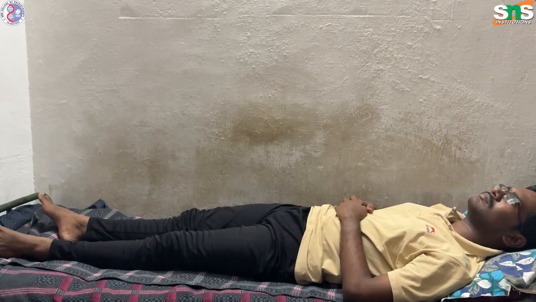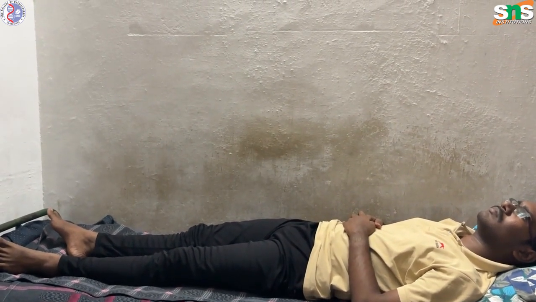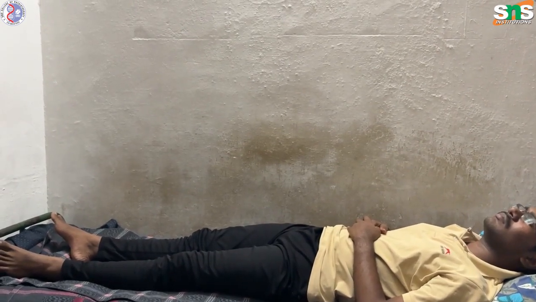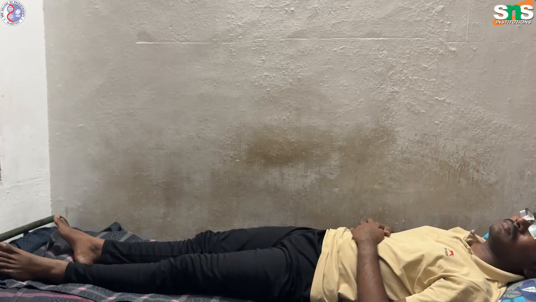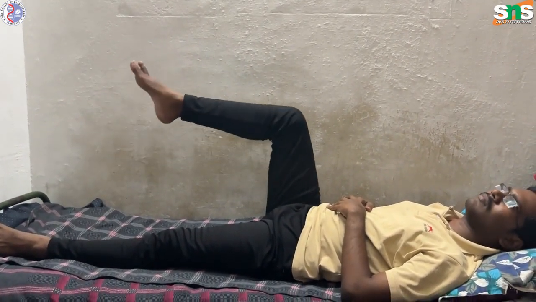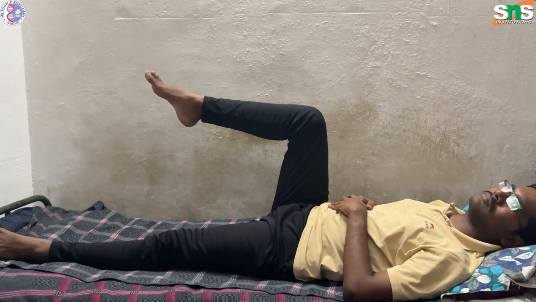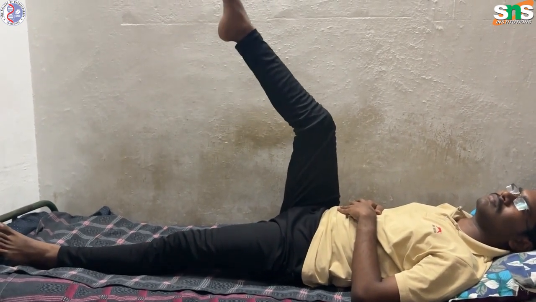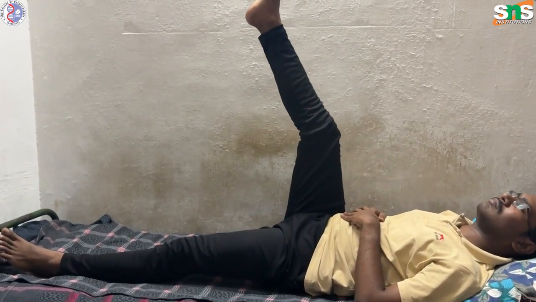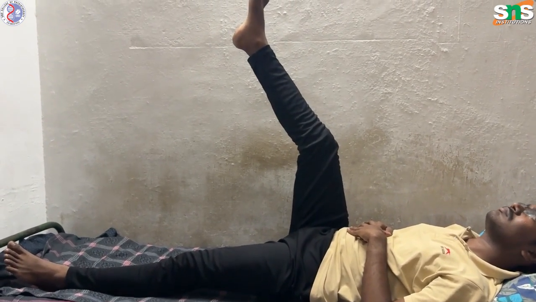Here is our model, where he keeps his hip at 90 degrees and knee at 90 degrees, perpendicular to each other. Can you keep your hip at 90 degrees and knee at 90 degrees? Then the therapist does knee extension. Okay, you can extend the knee. If the patient feels any kind of pain or irritation along the posterior thigh, the test is positive.